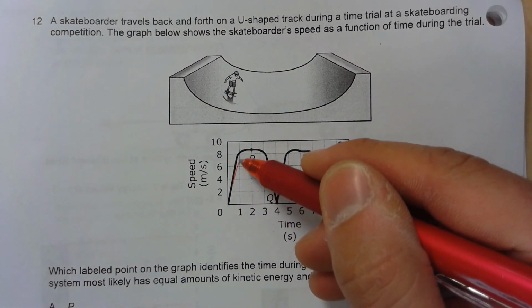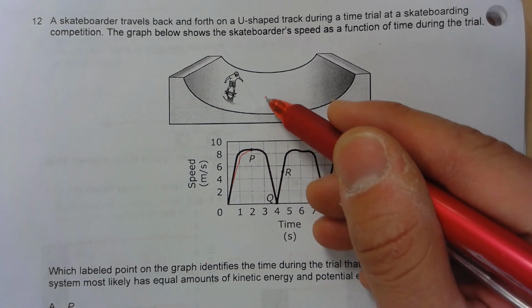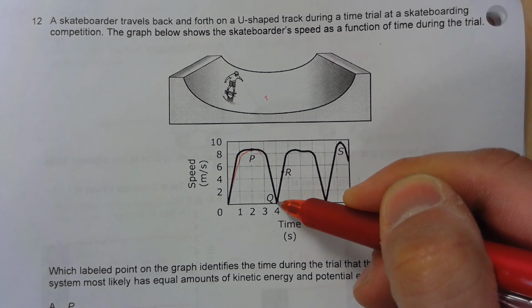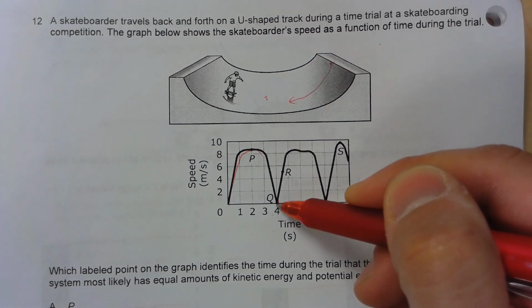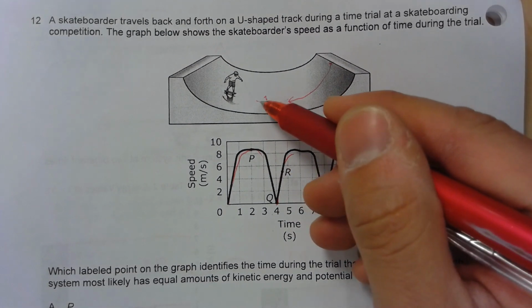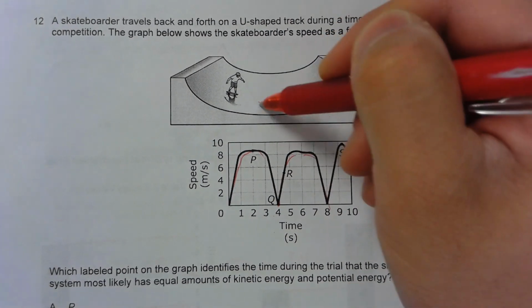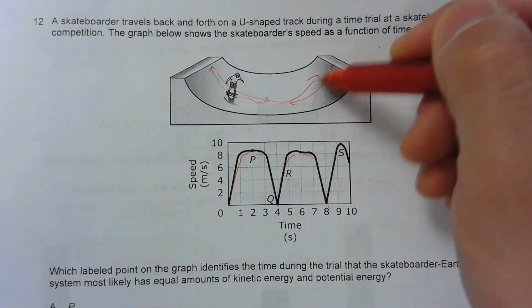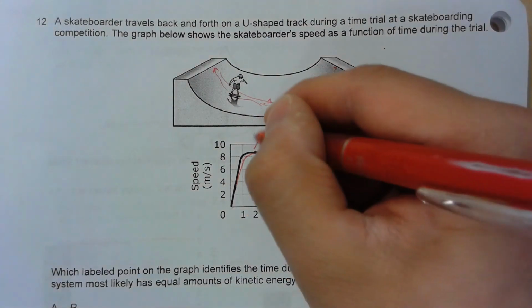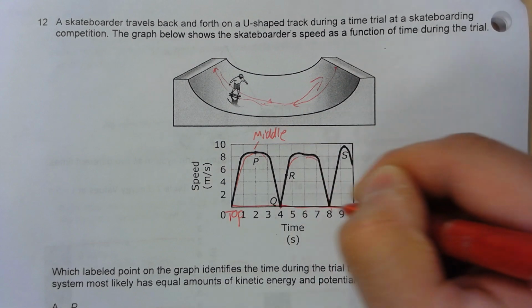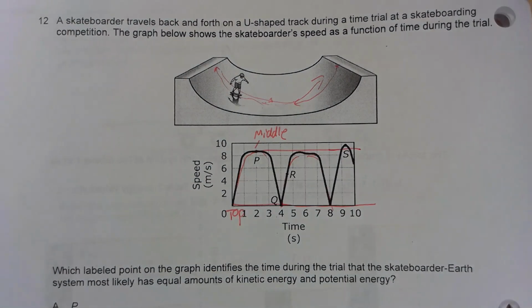He speeds up, goes really quick down at the bottom, then he goes down and stops near the top. Then he comes back down the other way, speeding up, and then he starts to slow back down at the top. And so he just keeps going with this motion. So this would be in the middle, this would be at the top, all the way across.